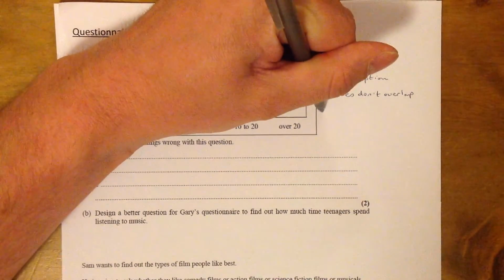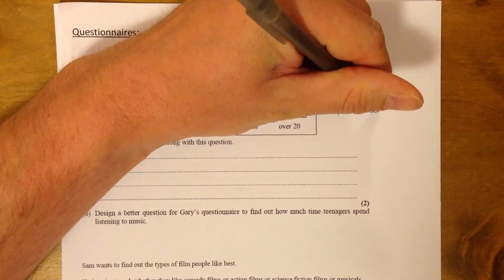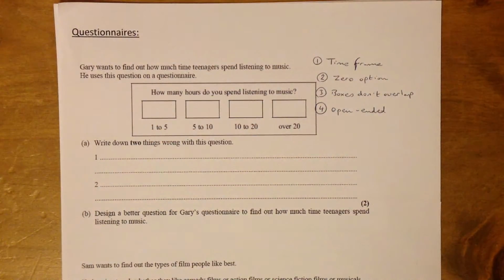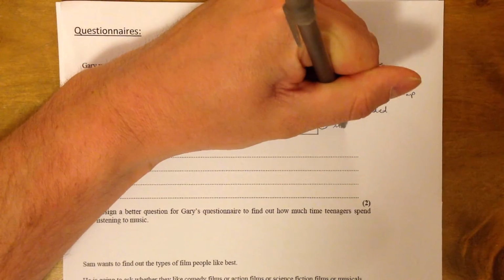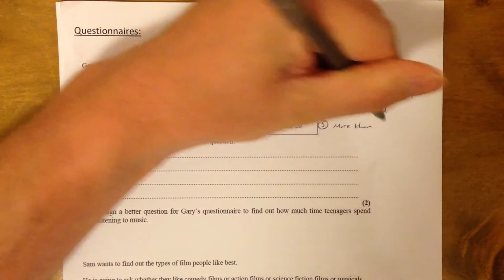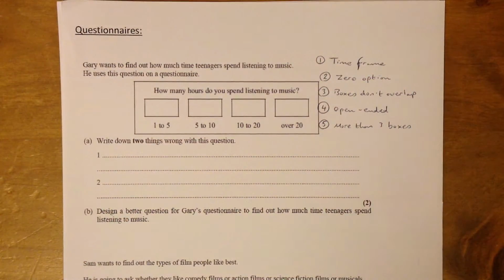The fourth thing we're looking for is that the final box is what we call open-ended, and that means more than or plus or greater than or over, so that if there was an extreme answer that was kind of way off the spectrum that we were looking for, that person could still be able to answer. The fifth one that they tend to put on the mark scheme is that there are more than 3 boxes. They don't really specify how many you have to have, but they're suggesting that at least 3 to be able to say that you've got a reasonable spread of options for the person to answer. So we're looking at those 5 things.